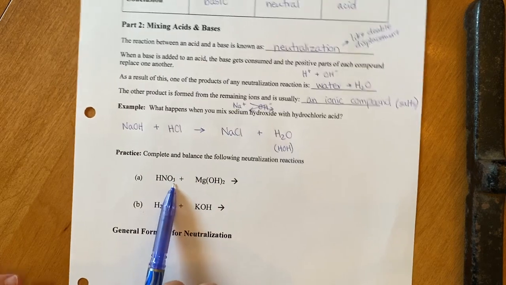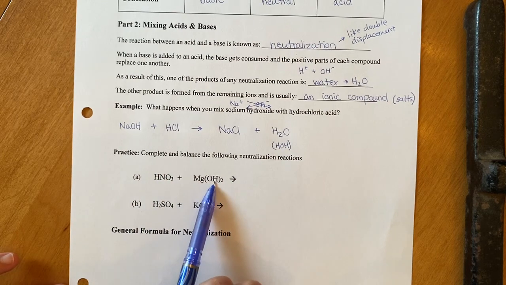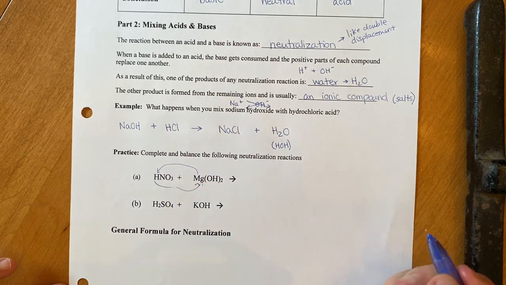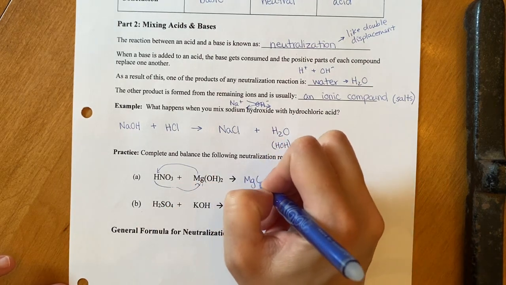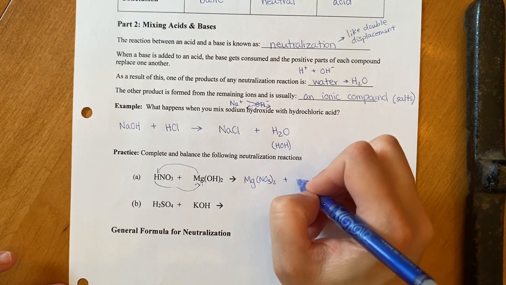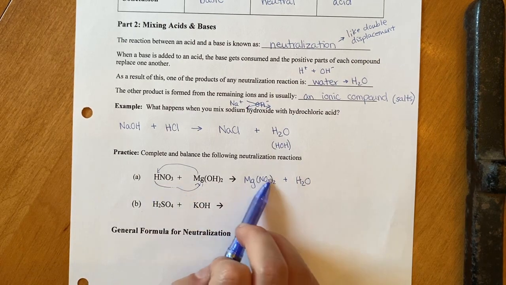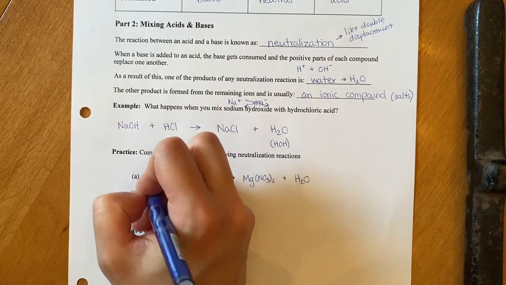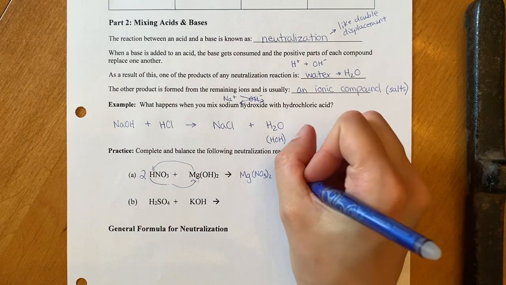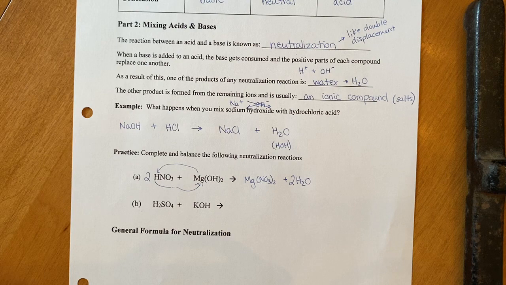So a couple other practice questions here. We've got HNO3, so this is nitric acid, plus magnesium hydroxide. So your magnesium and your hydrogen are going to swap places to get magnesium nitrate and water. Now we need to balance this, so we have 2 nitrates on this side, only 1 here, so we put a 2 there. That gives us 2 hydrogens, plus another 2 is 4. So 2 times 2 is 4. That's going to balance out the hydrogens and the oxygens.